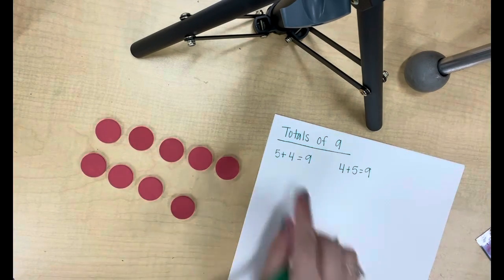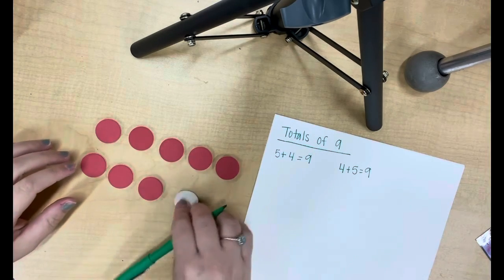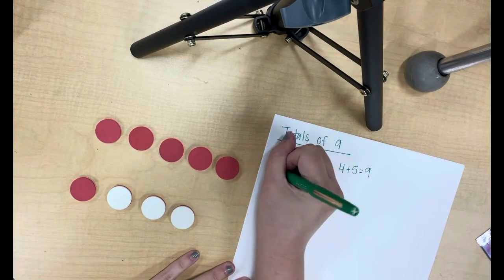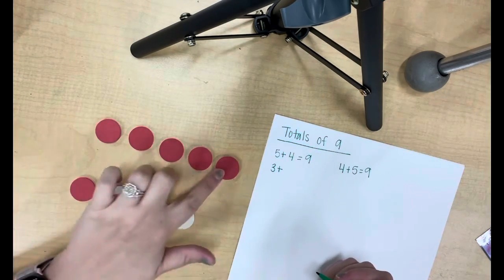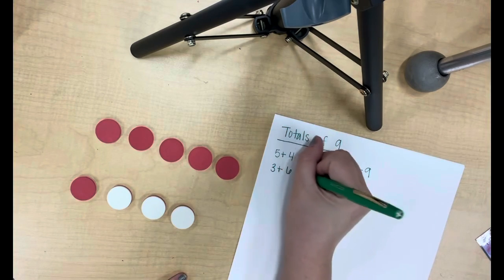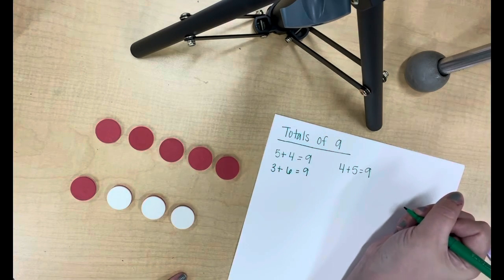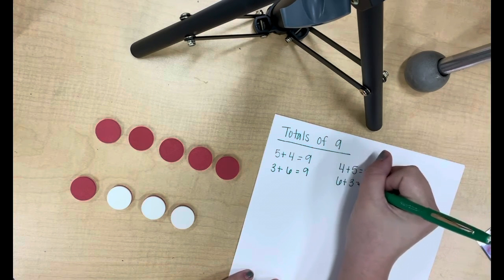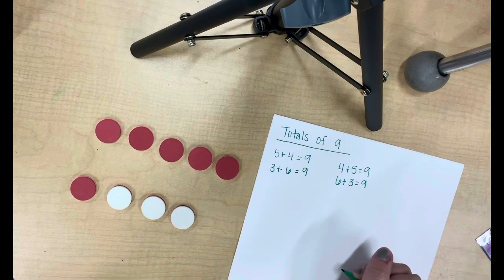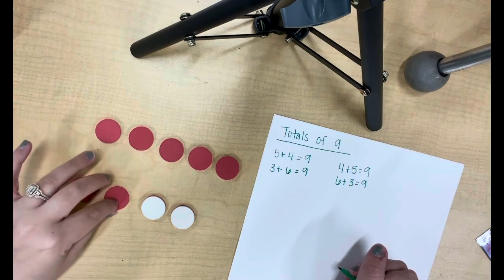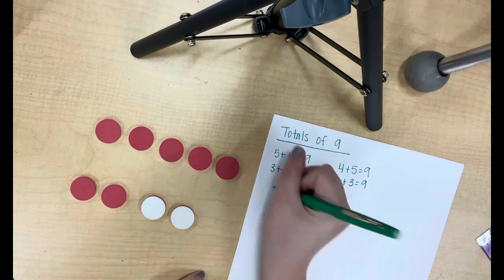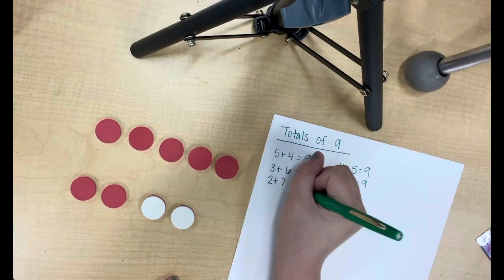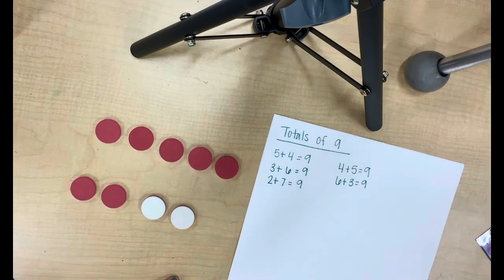So we had 5 plus 4, so I'm going to make it simple and just turn 3 of my counters white. So I could say 3 plus how many? 4, 5, 6. So 3 plus 6 equals 9. And commutative property tells me that I can flip-flop those and say 6 plus 3 equals 9. Okay, let's try it with just 2 white counters. I have 2 white and 5, 6, 7 red. And that gives me a total of 9.